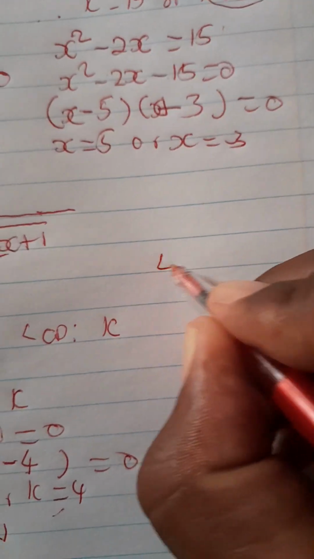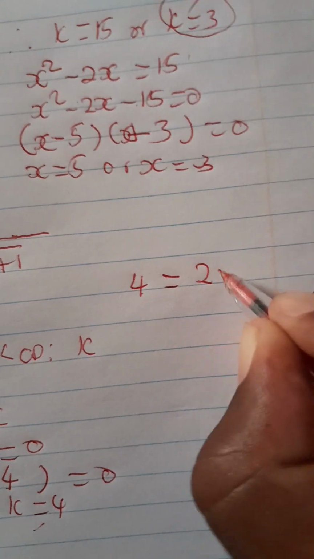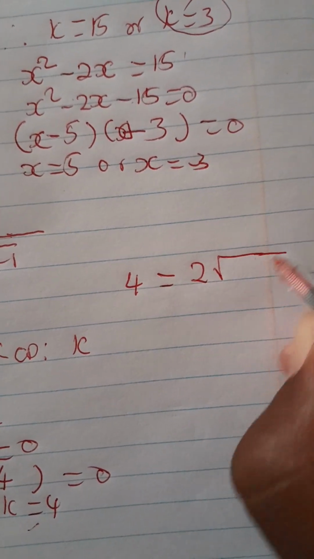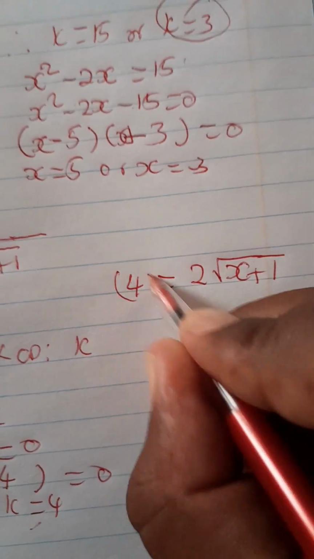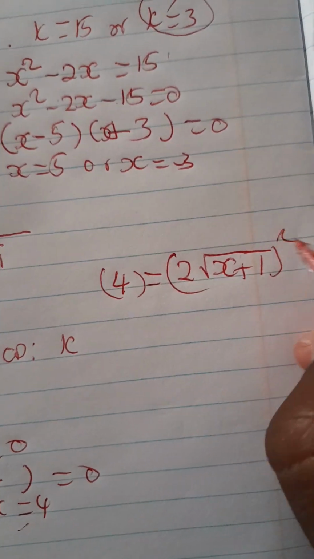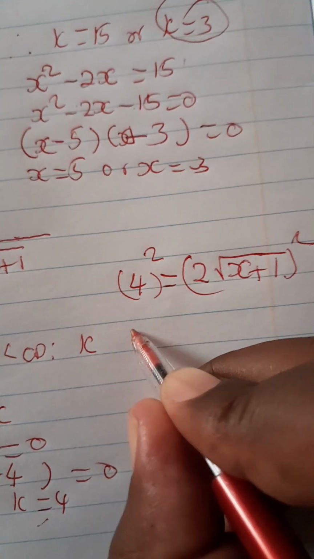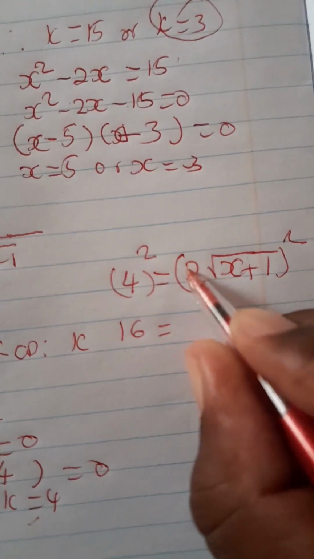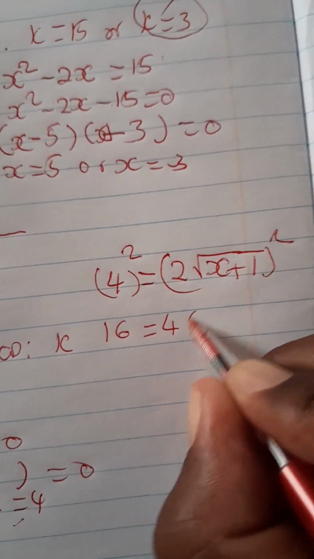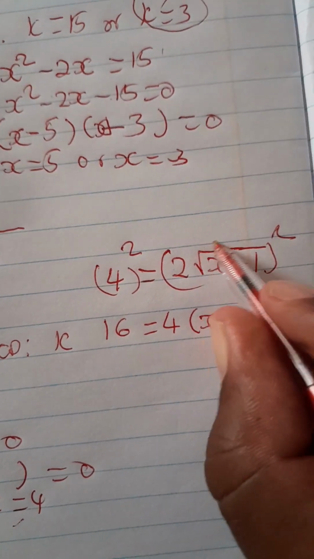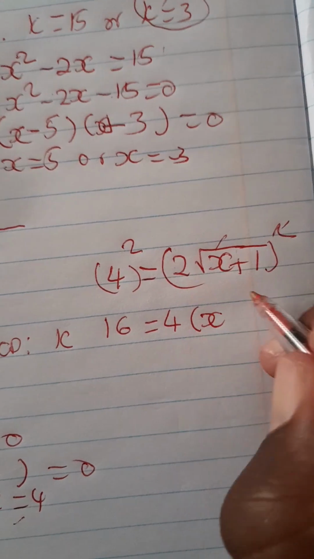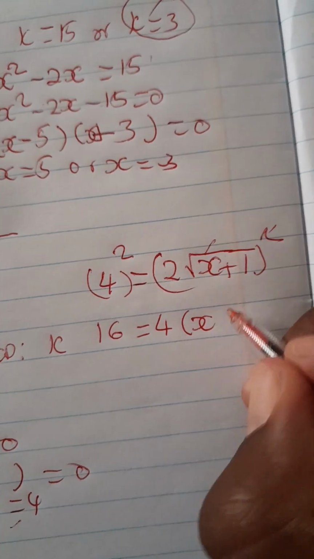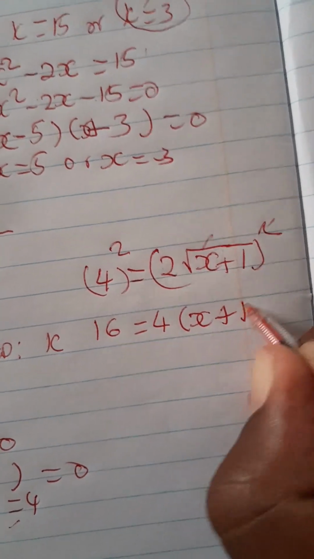Let's go back and replace the repeated expression, root 2x plus 1, with 4. Then we can square both sides to get rid of the root. So that will be 16, then squaring the root of 2x plus 1, the root and the square get rid of each other, and we're left with 2x plus 1.